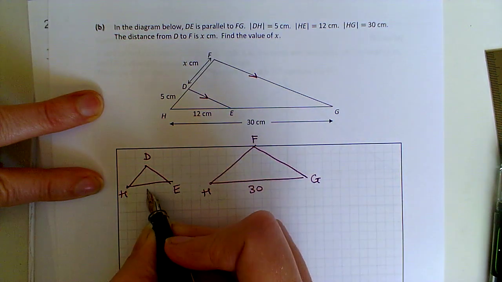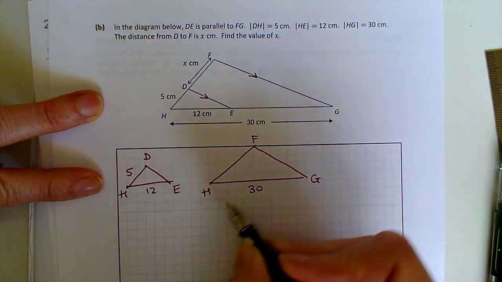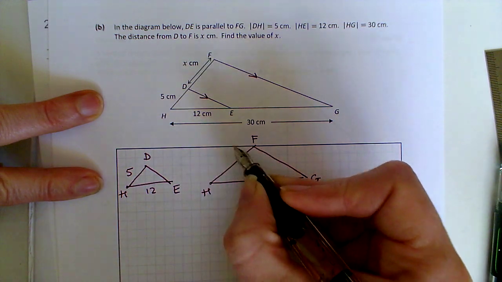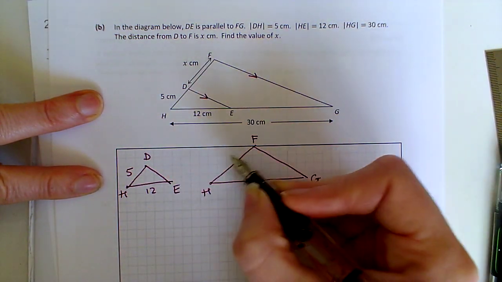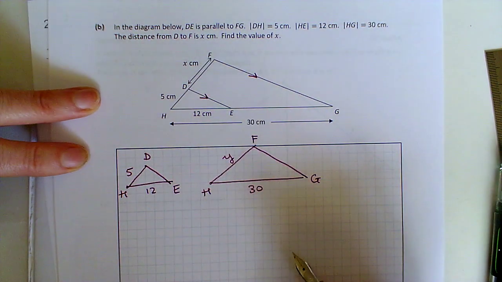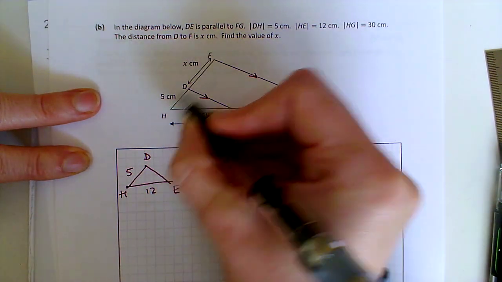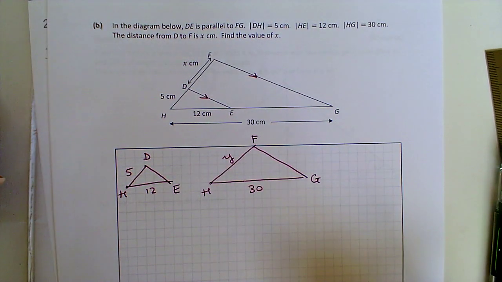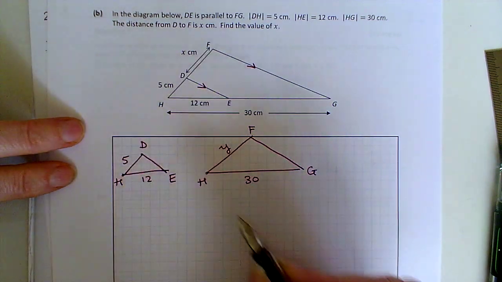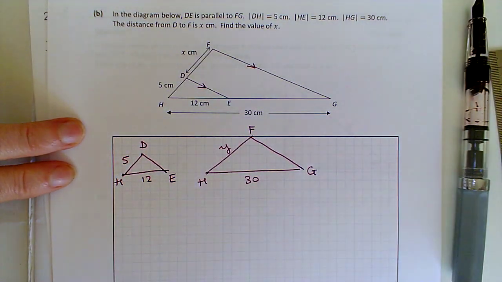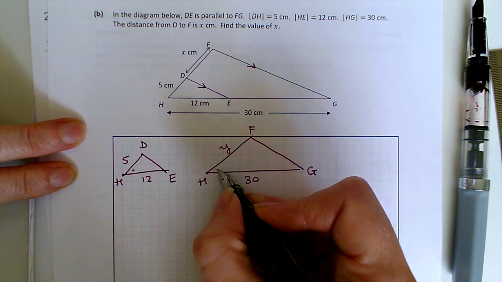Fill in the information that we have. So that's 30, that's 12, that's 5, and this, we don't know it yet. It's not even x, so let's call it y for the moment. So if we find that full distance there, we can take 5 away from it, and then we'll find x. Okay, they're already set up with our corresponding sides. Okay, there's our similar angles.